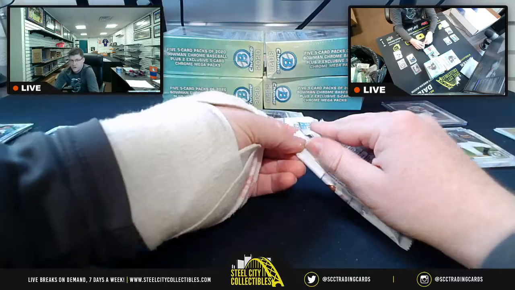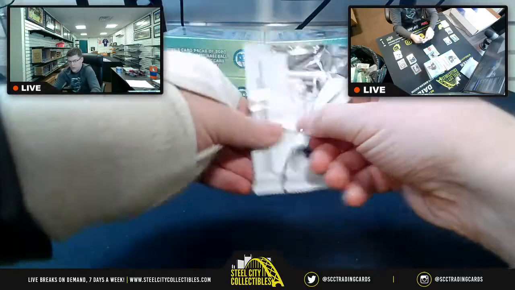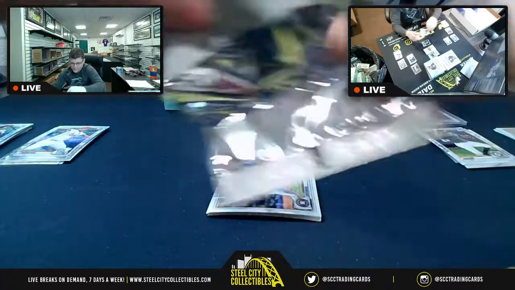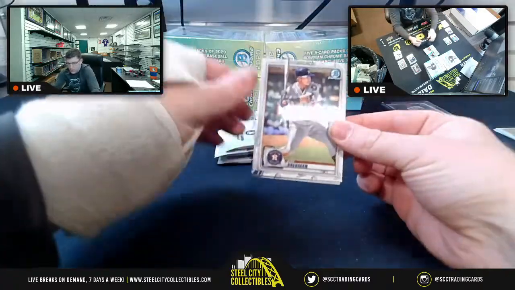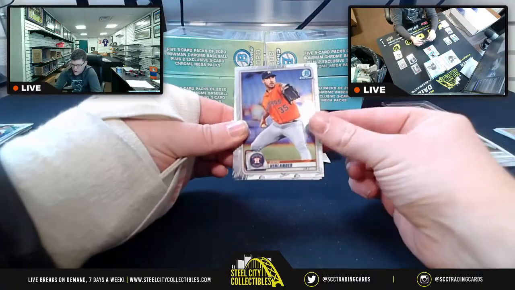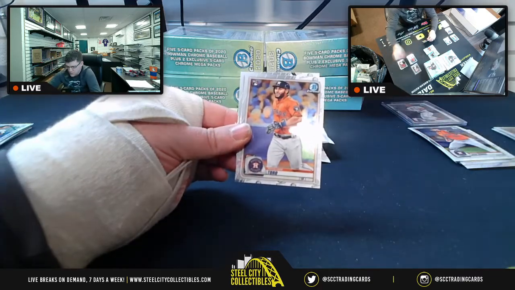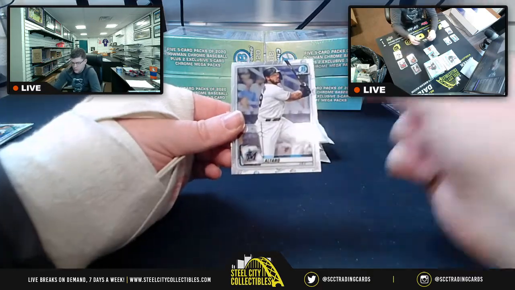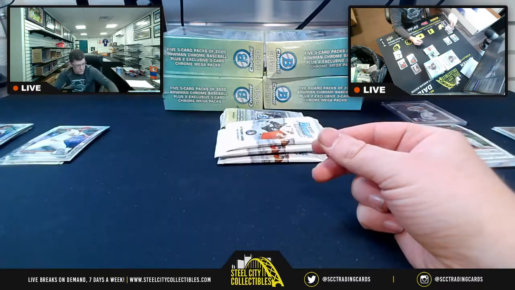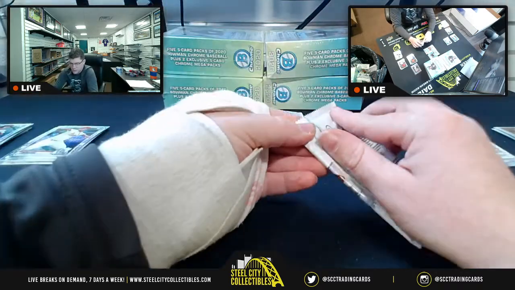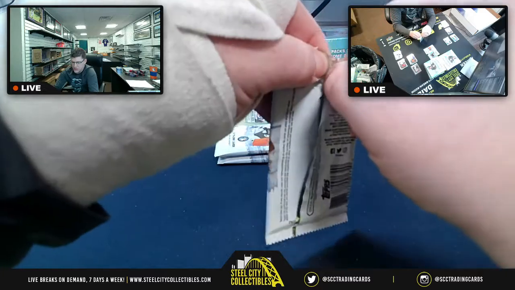All right, first up we're going to have here. Whoop, whoop. All right, going with the Stros and Mr. Bregman. Verlander, back-to-back Stros. Rosario for the Twins. Toro. And Alfaro for Miami. That was dominated by the Stros there.